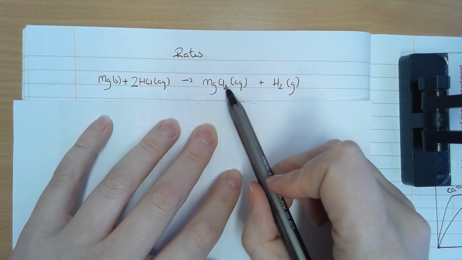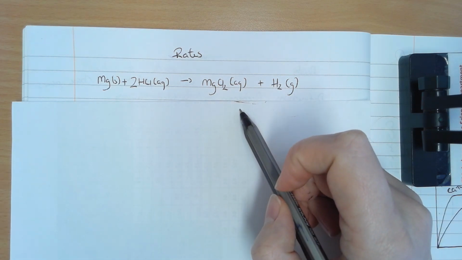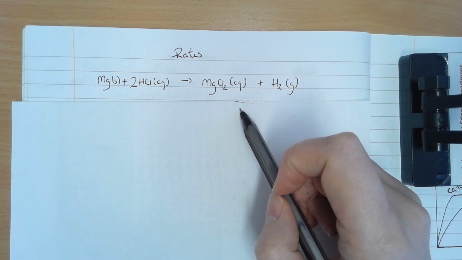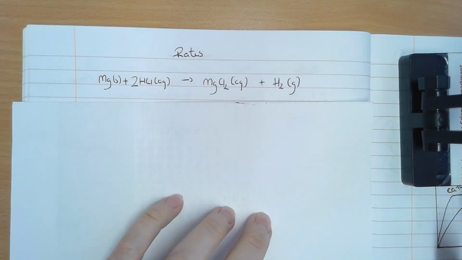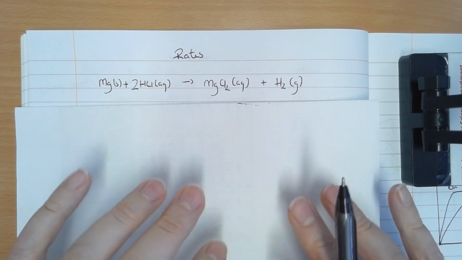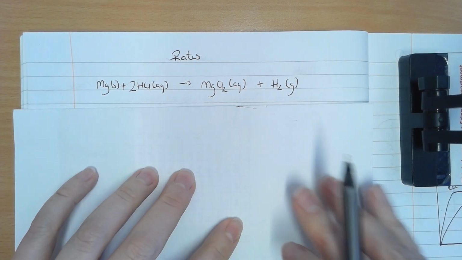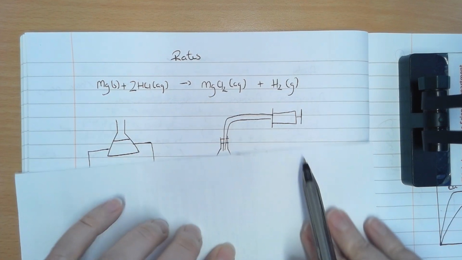So I've got an equation here, and you could get asked to design an investigation to show how you would measure changes in temperature on rate. So if you want to investigate how temperature affects rate, you need to be able to measure the rate of a reaction. Because this particular reaction is producing a gas, you've got two choices.